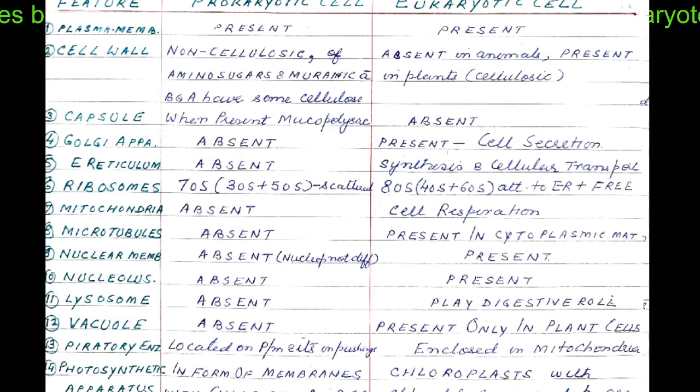Ribosome is another non-membrane bound organelle, and it is 70 Svedberg type of ribosomes. They are present in prokaryotes, whereas 80 Svedberg type is present in eukaryotes. In eukaryotes, the ribosomes may be associated with endoplasmic reticulum. Such an endoplasmic reticulum is designated as rough endoplasmic reticulum. Also, the ribosomes are laid free in the cytoplasm. However, the rough endoplasmic reticulum is not present in prokaryotes.